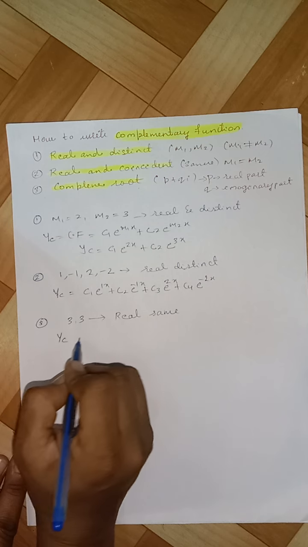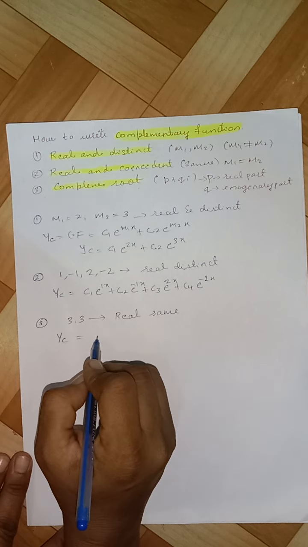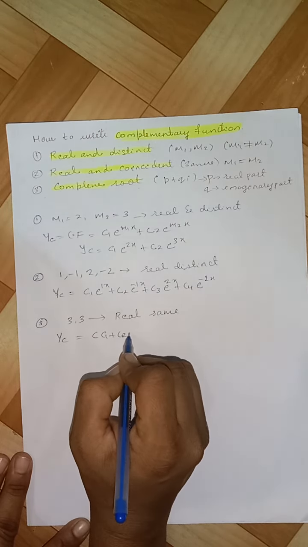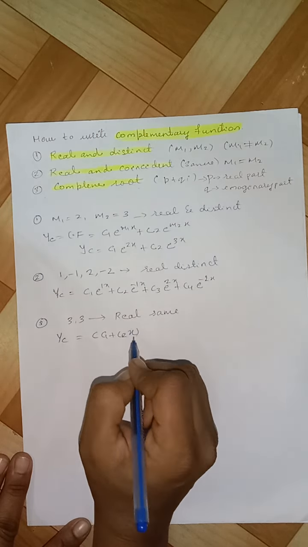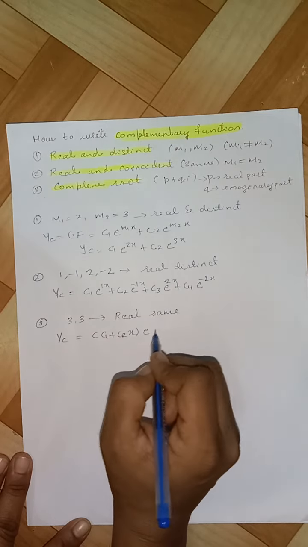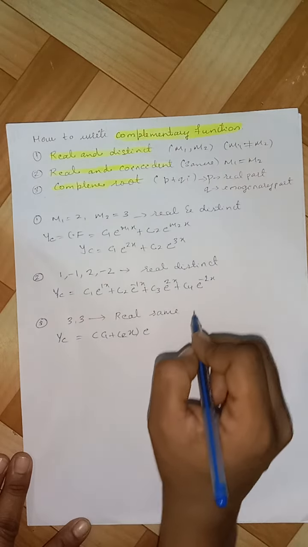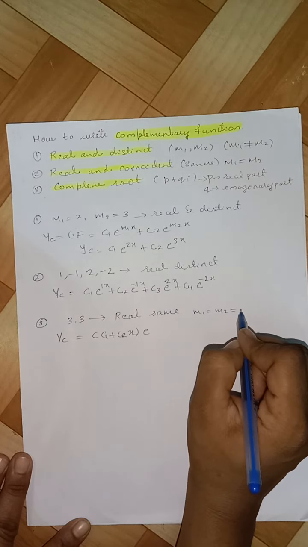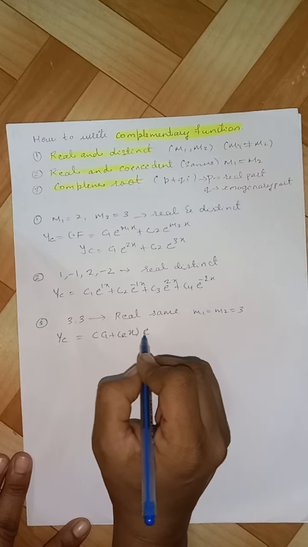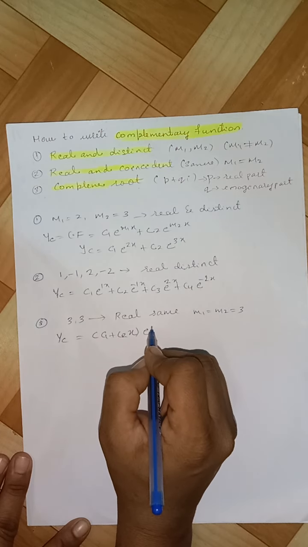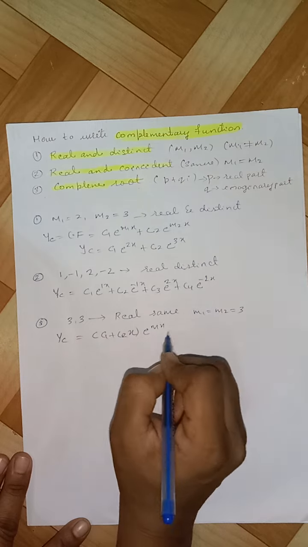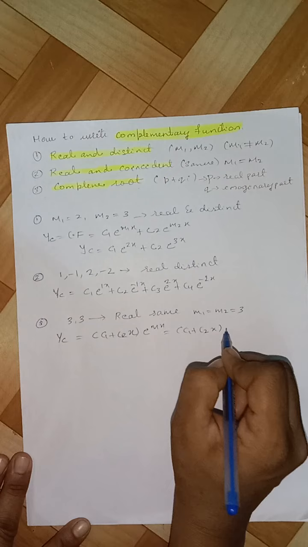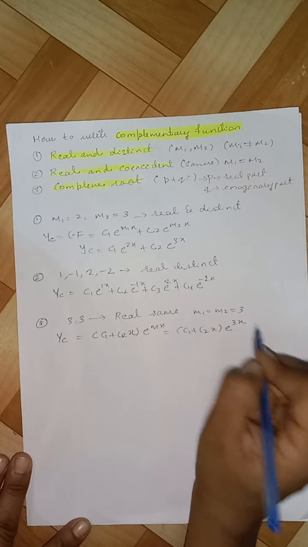So, in this case, we write the complementary function as c1 plus c2 multiply a variable x and then e raised to mx. So, here we consider m1 equals to m2, both are equals to 3. So, we write e raised to mx, that is c1 plus c2x into e raised to 3x.